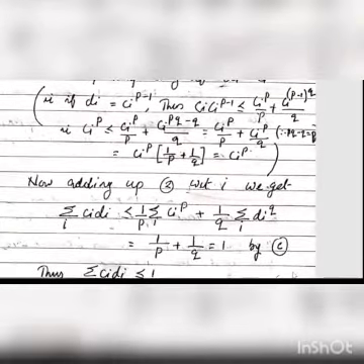Now adding up with respect to i, we get sigma over i of c_i d_i is less than or equal to 1 by P into sigma over i of c_i raised to P plus 1 by Q sigma over i of d_i raised to Q. Now when you have this summation, we have seen from the earlier inequality that this is going to be 1 and this is again going to be 1.